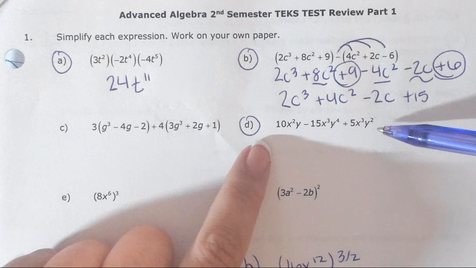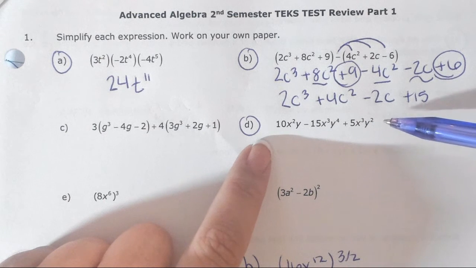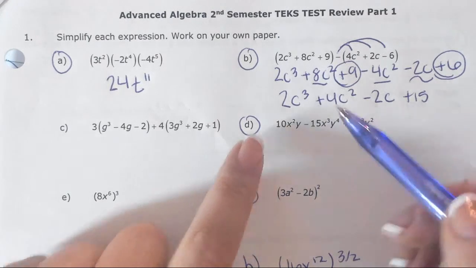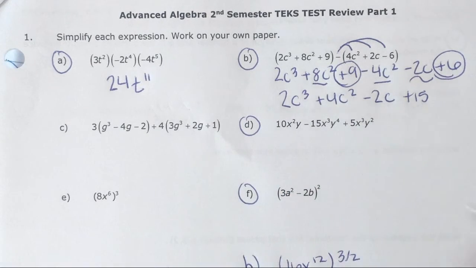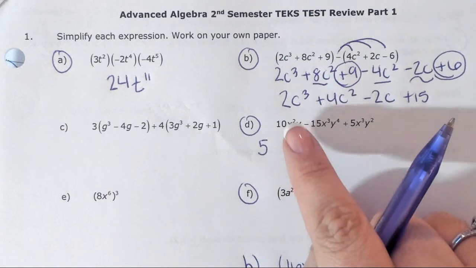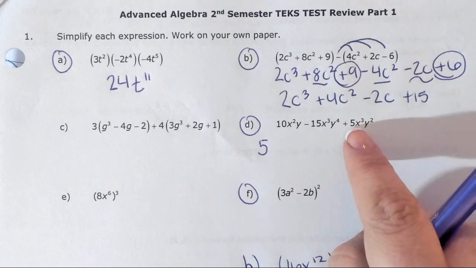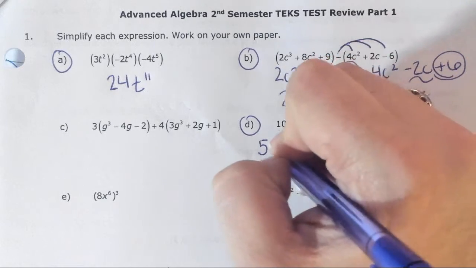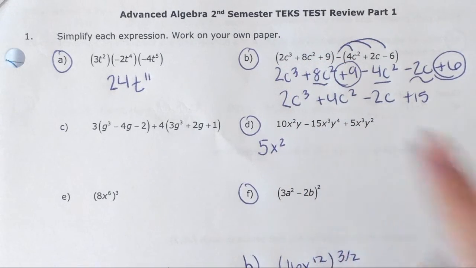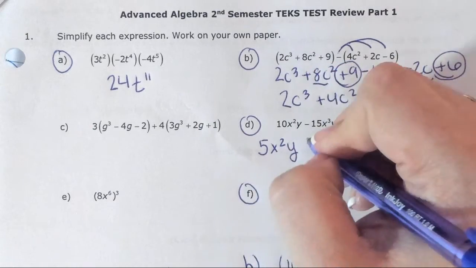Okay, there's nothing that I can combine here, so we're going to pull out our GCF. Our GCF is both numbers and letters. Remember, it's the biggest number we can divide into all of them, which would be 5, and then it's the smallest exponent on each letter. So since we have an x squared, an x cubed, and an x cubed, my smallest one is x squared. Since we have a y to the 4th, and a y squared, the smallest one is y.